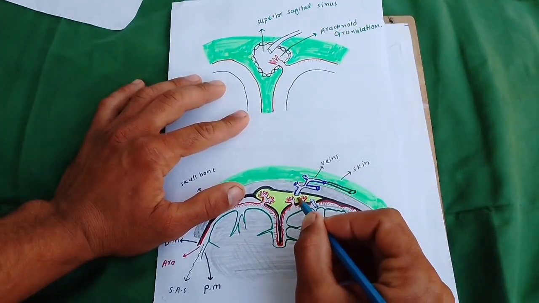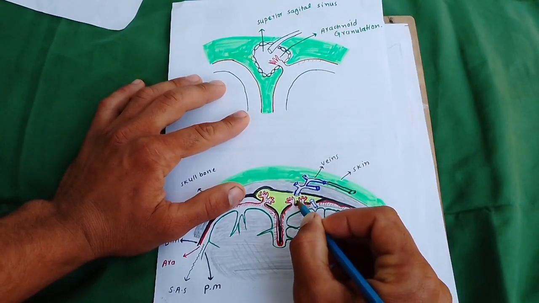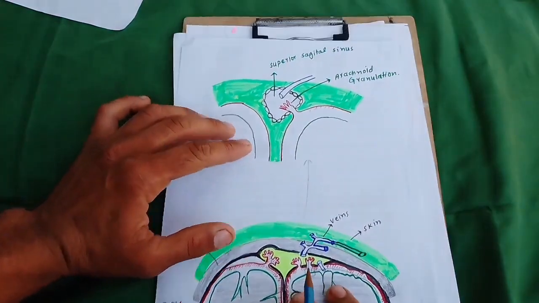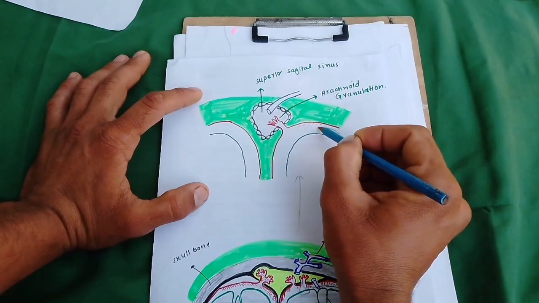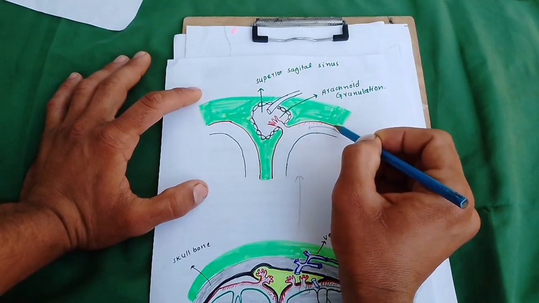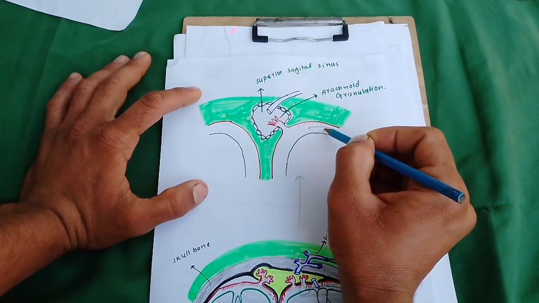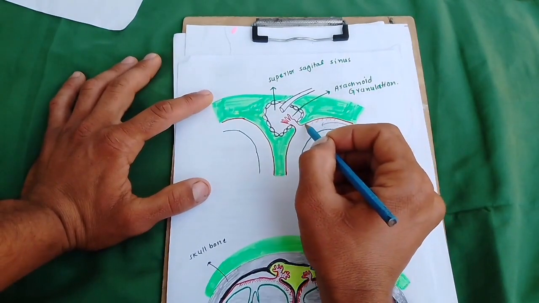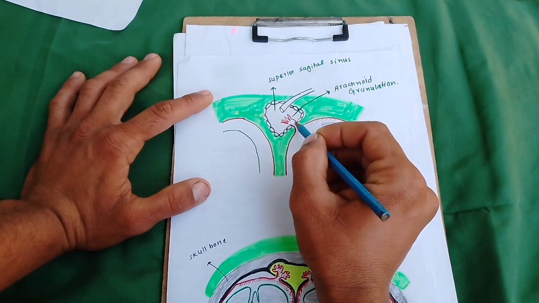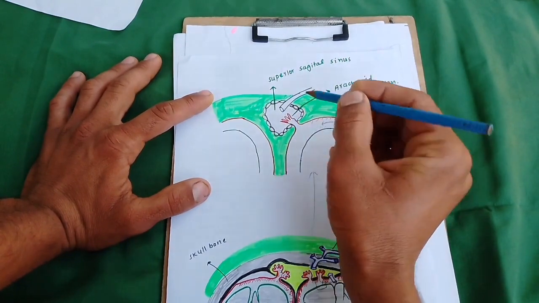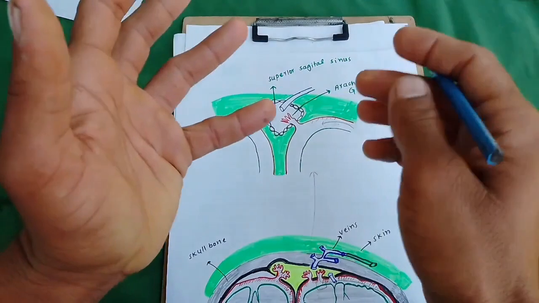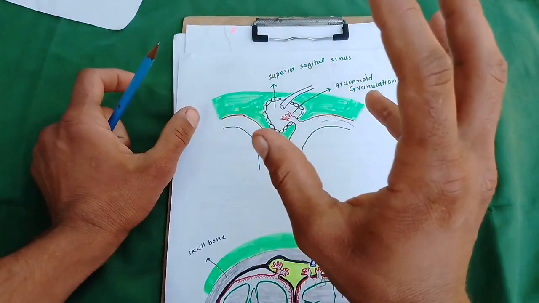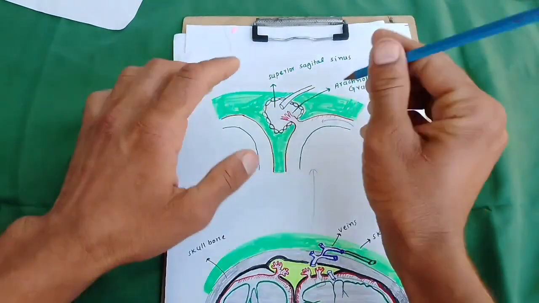I am zooming into this area. When I zoom into this area, this is the zoomed area. When the fluid reaches here between the pia mater and arachnoid, this is the subarachnoid space. When the fluid reaches here, the arachnoid mater is broken down into villi. This is one villus. This membrane is broken down into millions of villi.